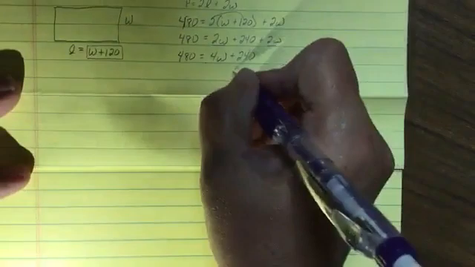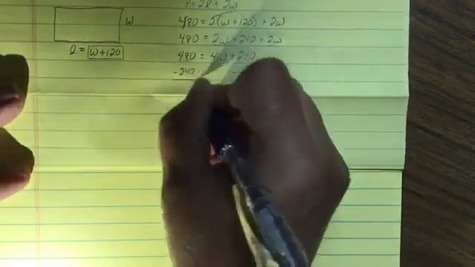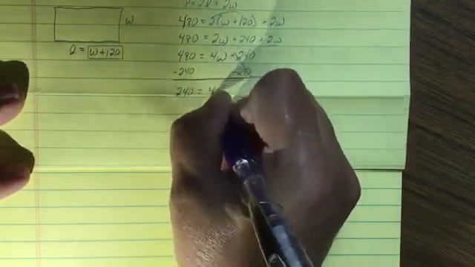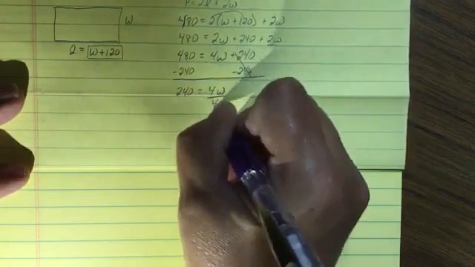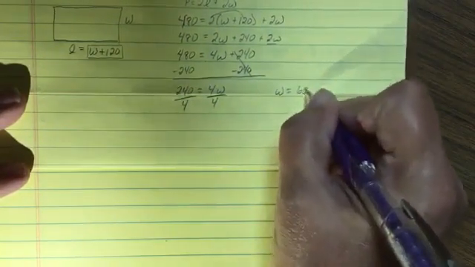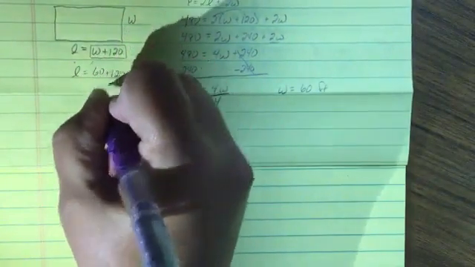All right, subtract off the 240. And then divide by the 4. So the width is 60 feet. Well, if the width is 60 feet, I'm going to come over here, so the length is 60 plus 120, which is 180 feet.